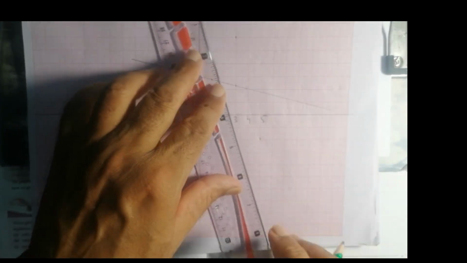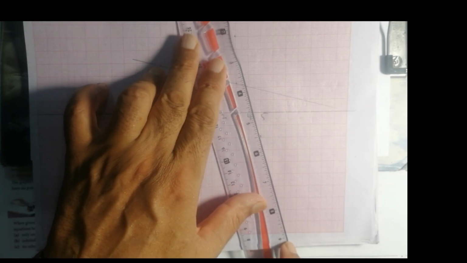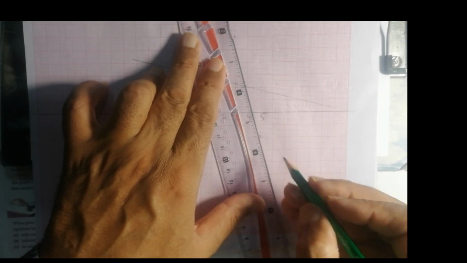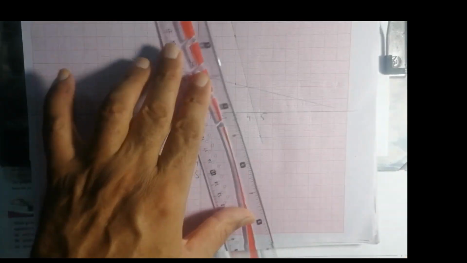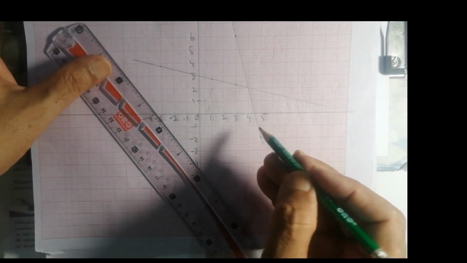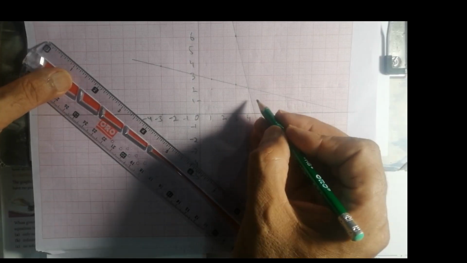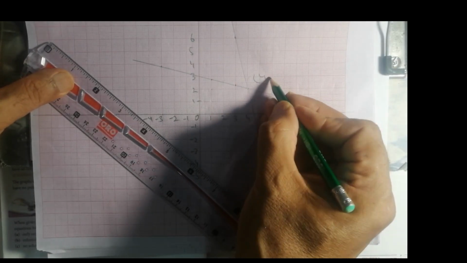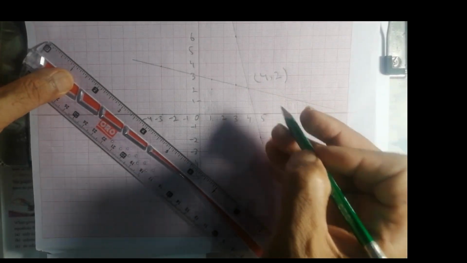So just join these 2 points. 2 points are sufficient for drawing the line. So we are joining the points, and now this is the point of intersection. If you see, this is x equal to 4 and y equal to 2, so this is the solution set.